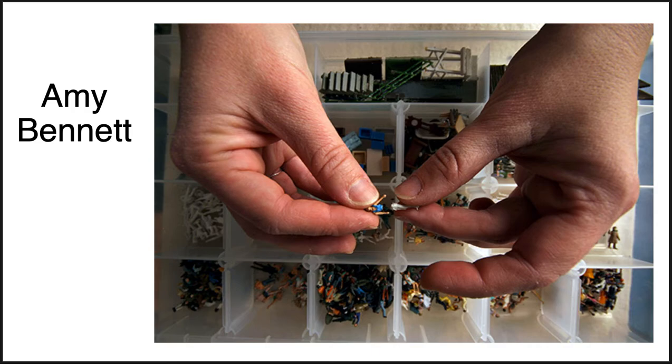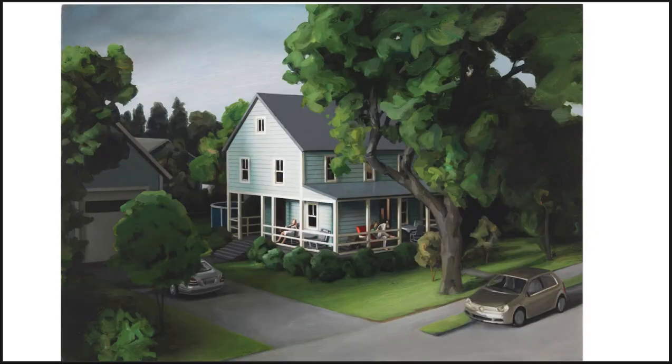Amy Bennett, this is a contemporary painter, and she makes these fairly elaborate models and then photographs them and then makes paintings. And I'm not actually sure if she uses photo references or if she does them from life. I'm not 100% certain. So here you go. If you look at this, doesn't it look a little peculiar? It looks to me like a model.